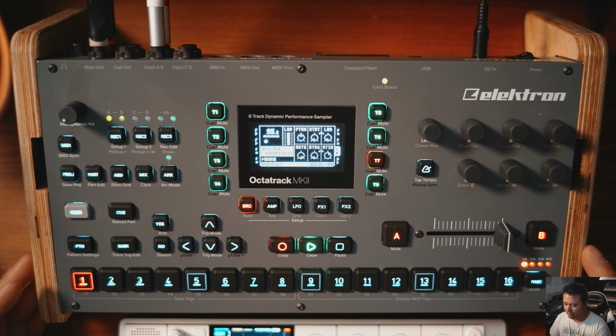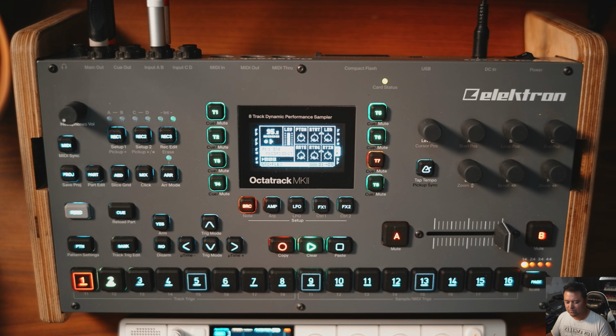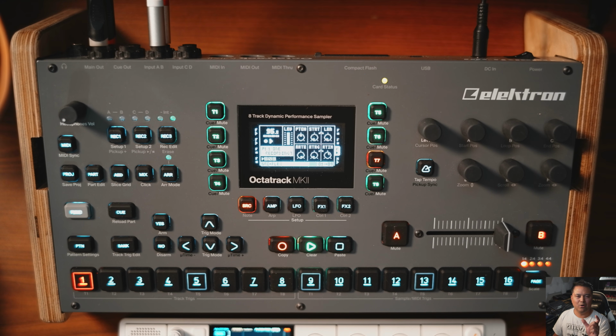Okay, now what you can hear is the sample that I recorded. You might have heard a little bit of overlap there, and the reason for that is because the sample started playing as I was still playing, but it wasn't recording. So there you have it.